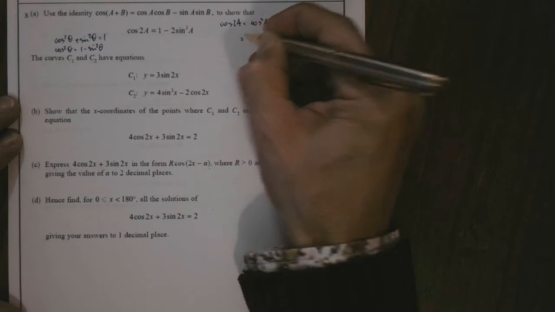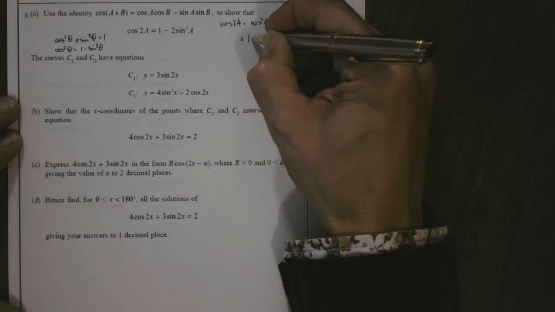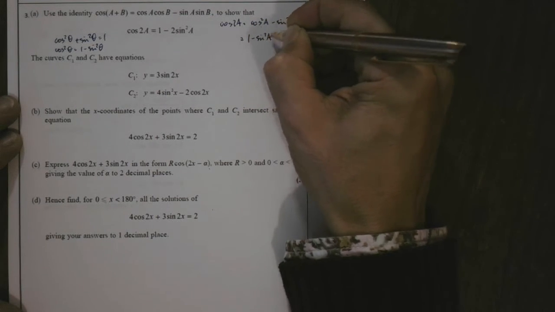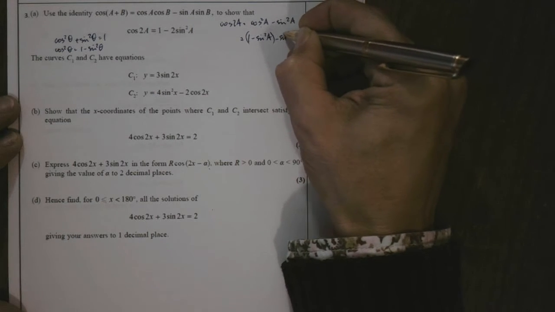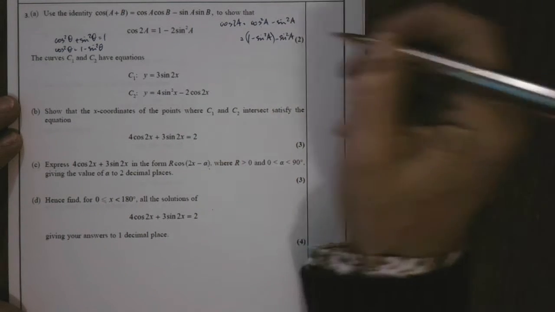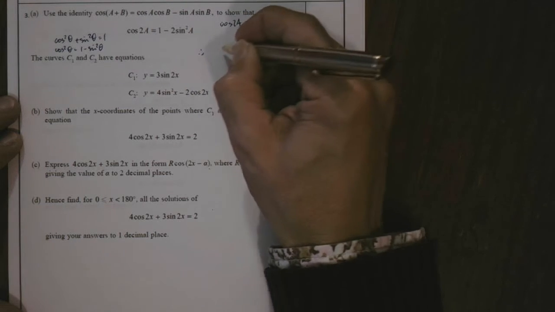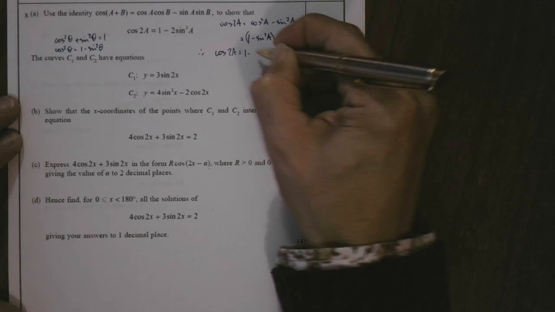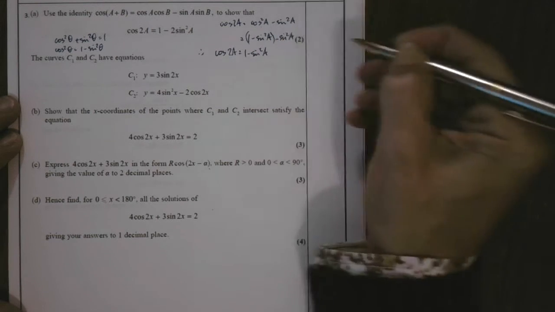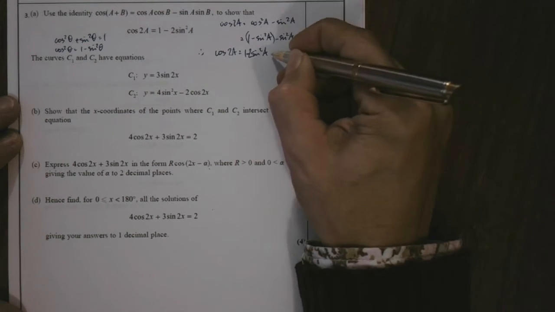So in here we're going to say that's the same as 1 minus sine squared a, for the cos bit, take away another sine squared a, because that's what we had there, and that's equal to 1 minus. Therefore, because this is our final line, cos 2a equals 1 minus 2 sine squared a, and we're done.